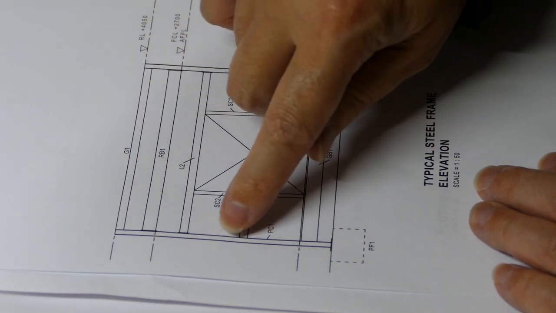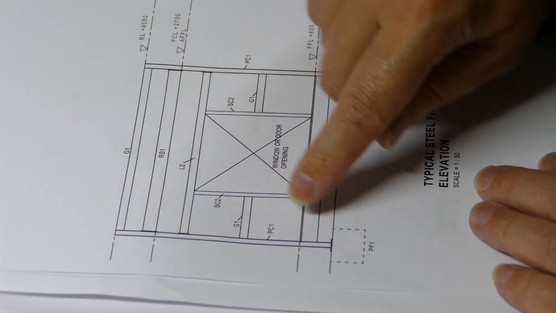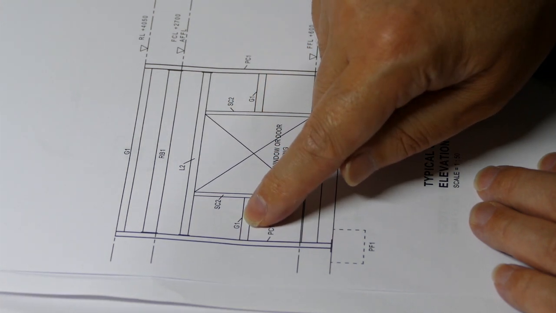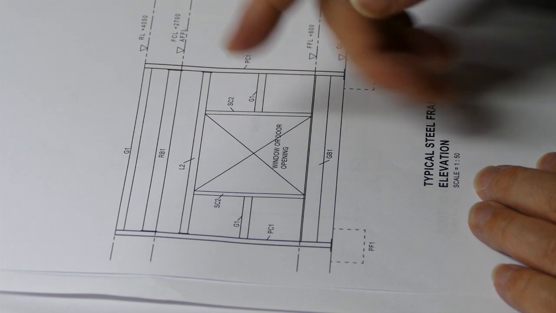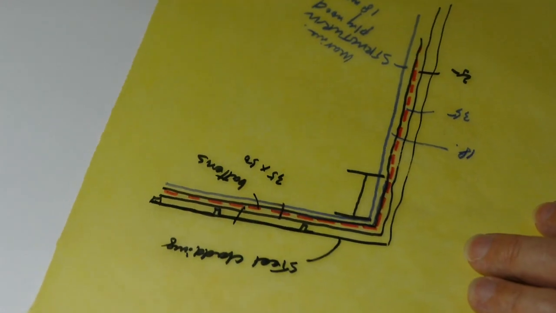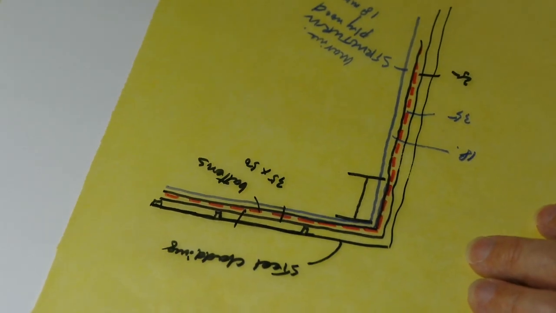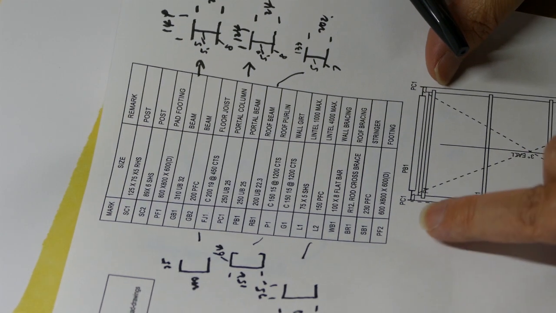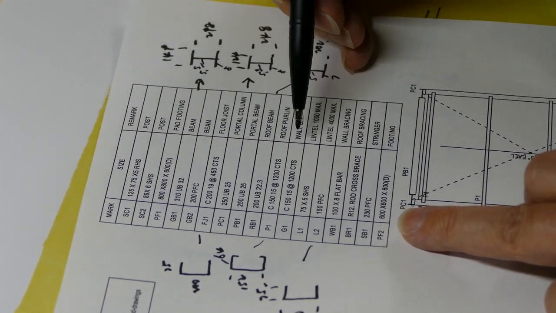So what we do, I already drew just outside the cladding. Now we actually need to draw the girt. The girt will happen in between columns. If we look at G1, I don't know whether you can see it.